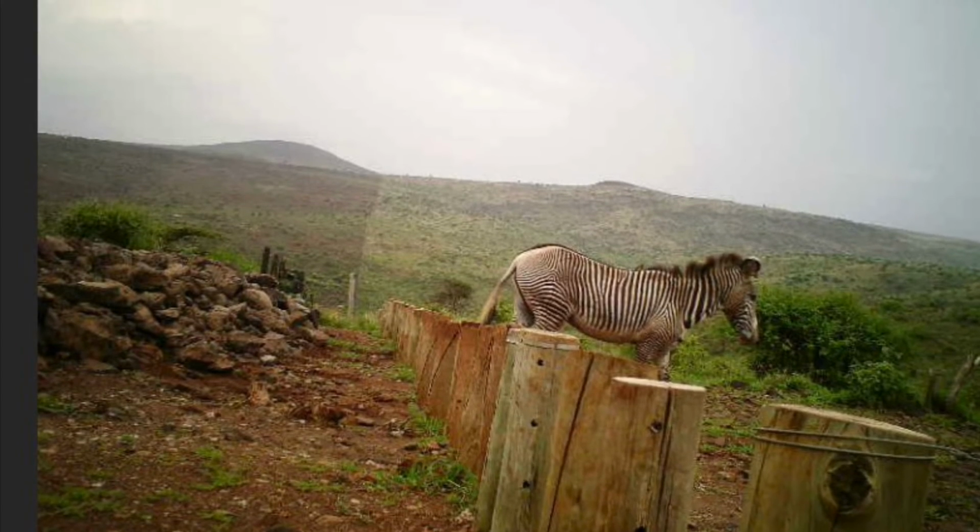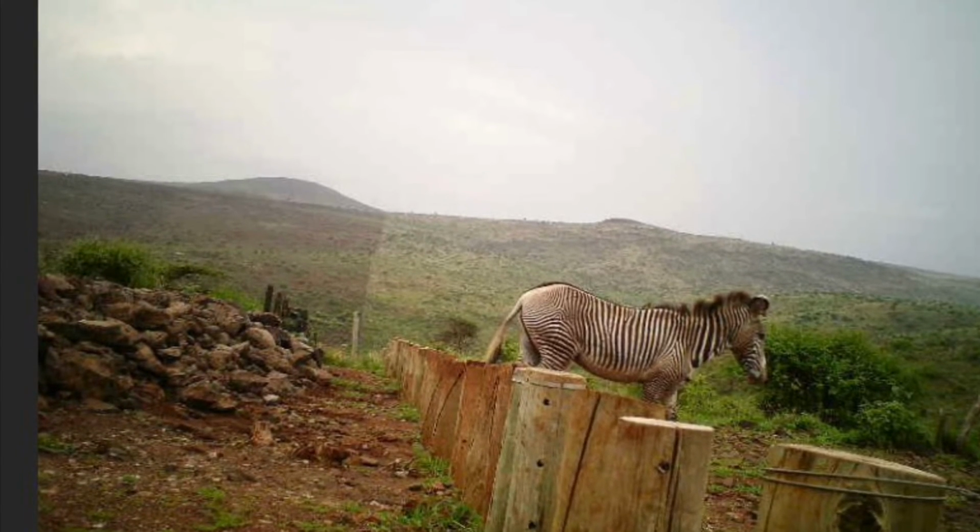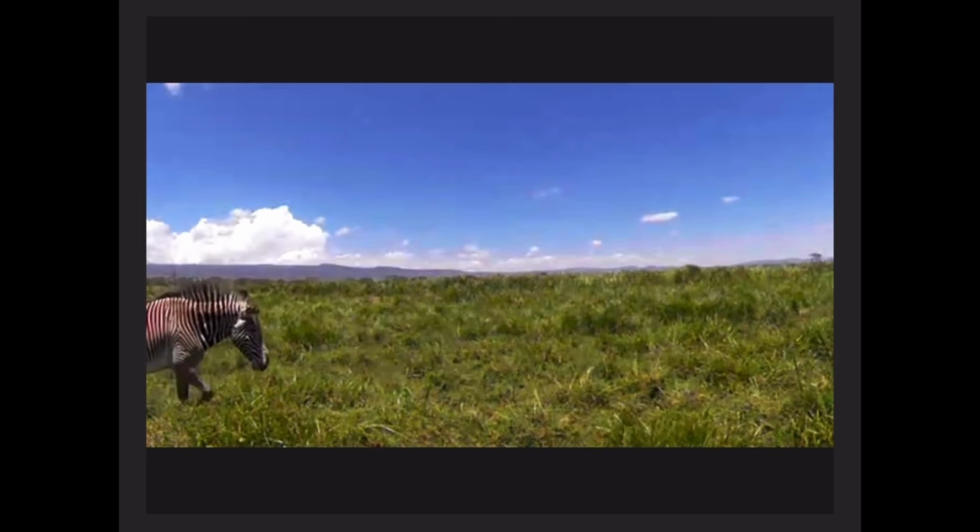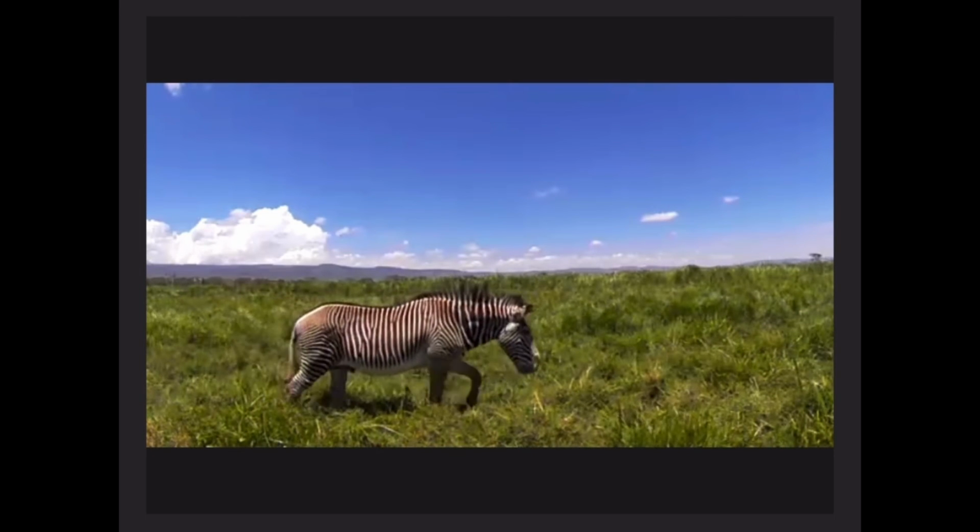This photo here is of the Grevy's zebra. It is one of the endangered species on my list. Here it is also walking through the savannah.